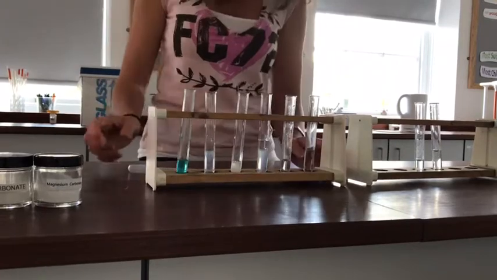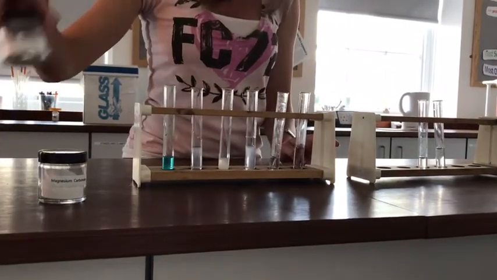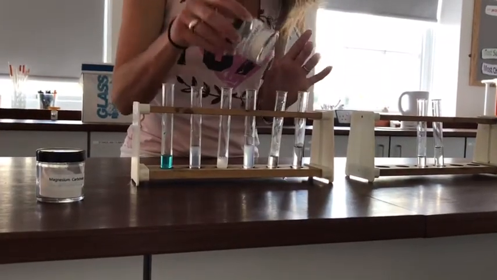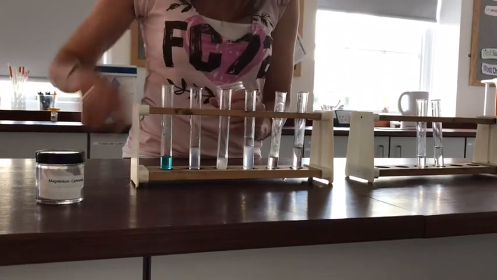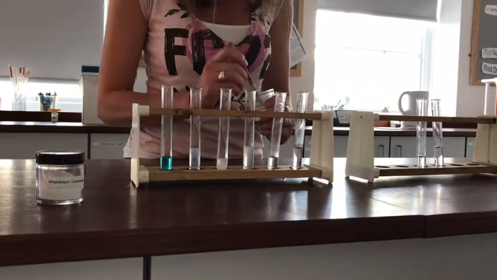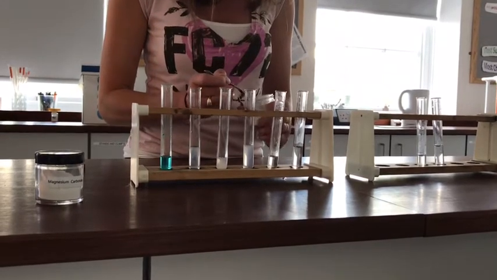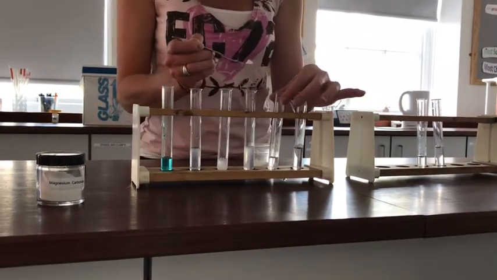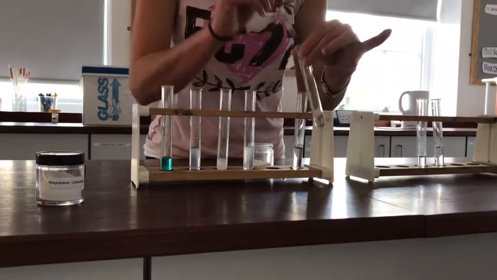Okay. Next one to test is zinc carbonate. This is also a white powder. A small portion of my zinc carbonate into the acid.